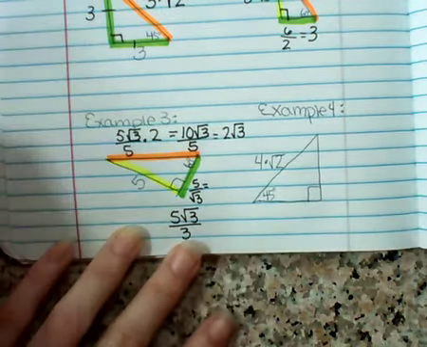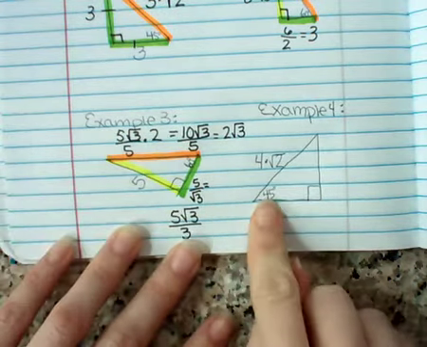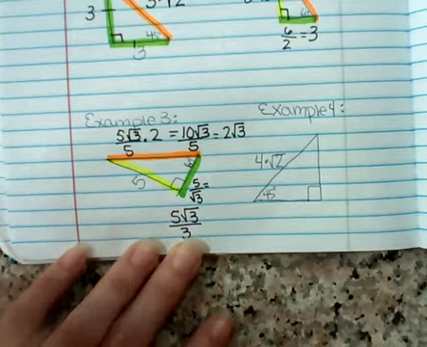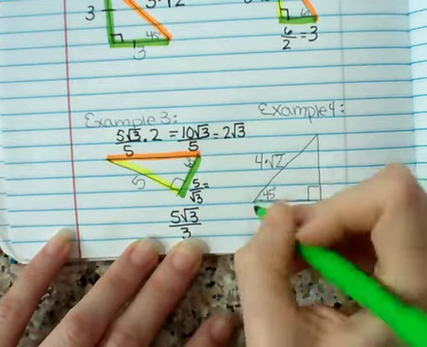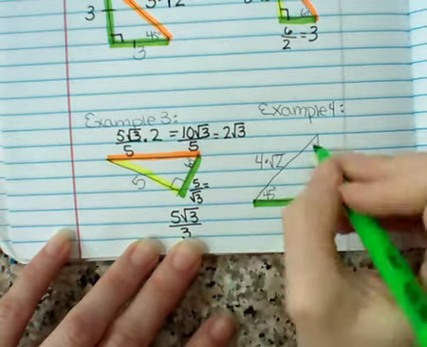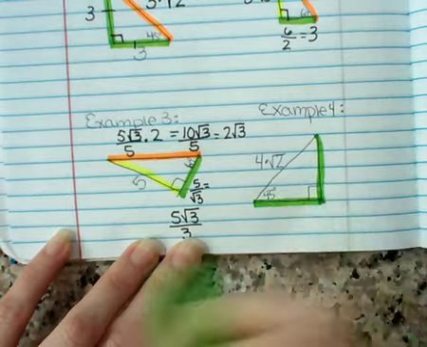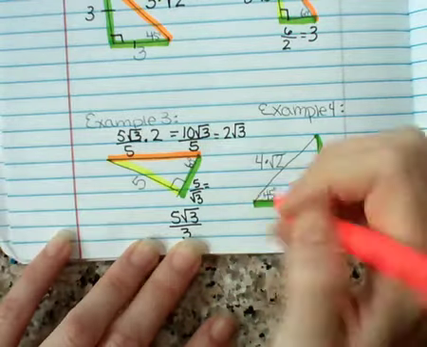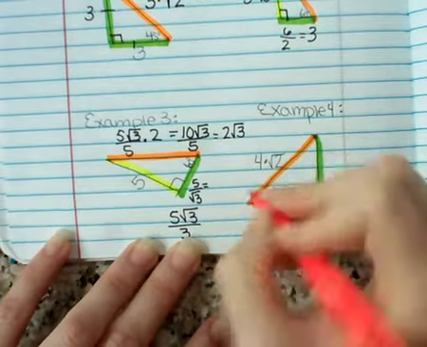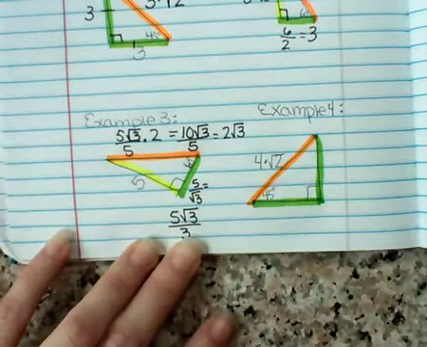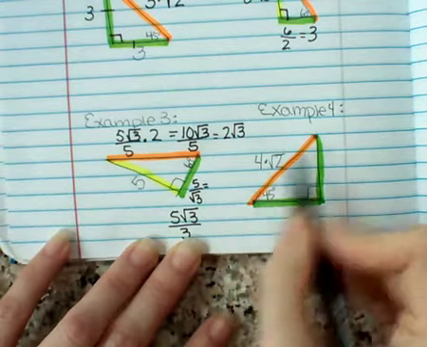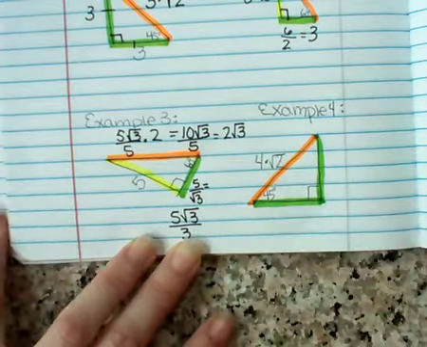All right, last example. In this example, we have a 45-degree angle. So we know that we have 2 legs that are going to be congruent, and we've got our hypotenuse. Here they're telling us that the hypotenuse is 4 times the square root of 2.